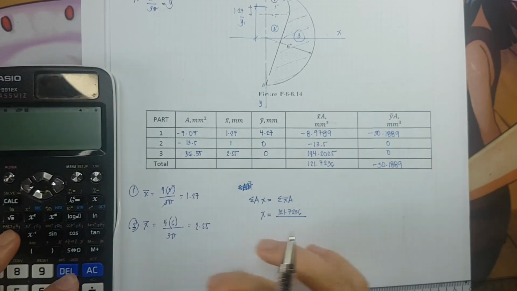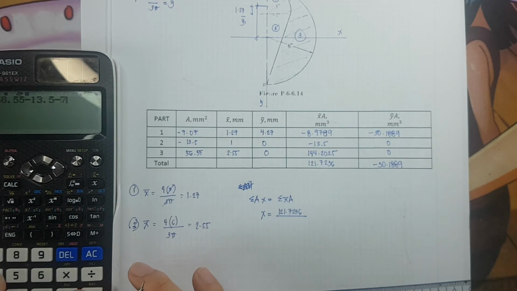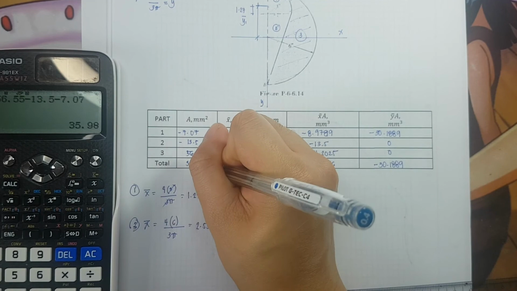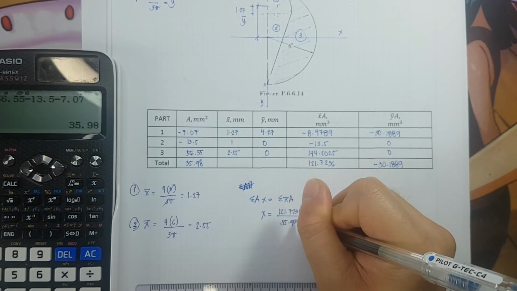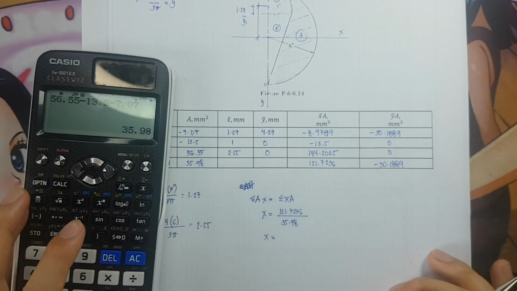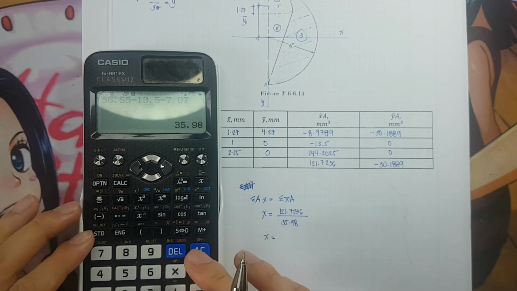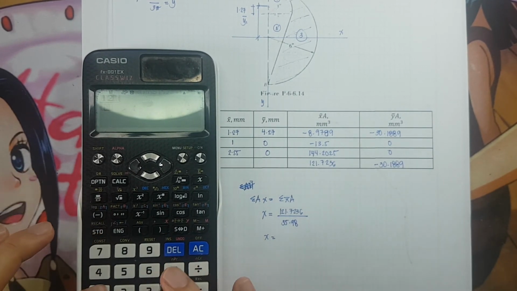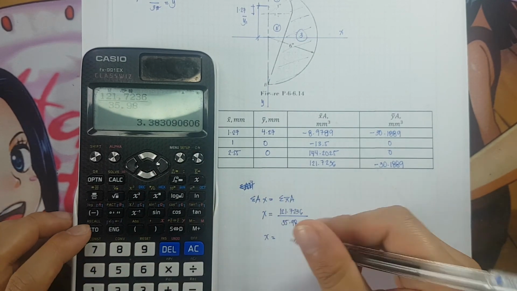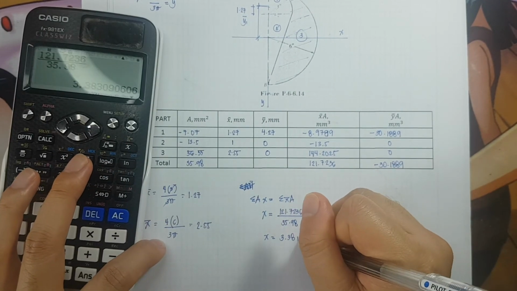The summation of area is 56.55 minus 13.5 minus 7.07, which is equivalent to 35.98. Therefore, the centroid x is 121.7236 divided by 35.98, and that is equivalent to 3.38 mm.